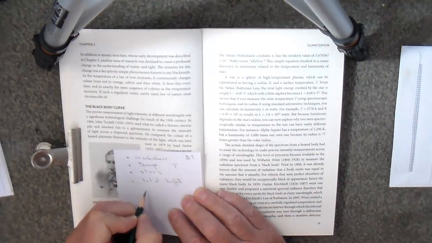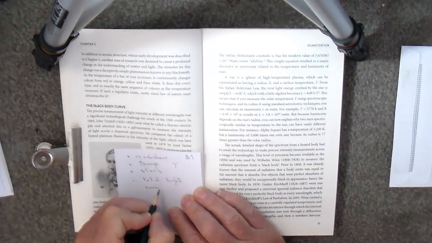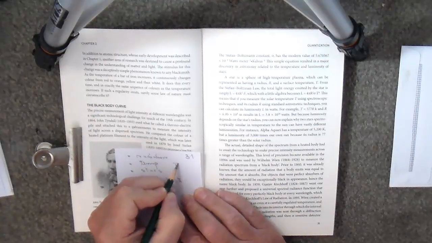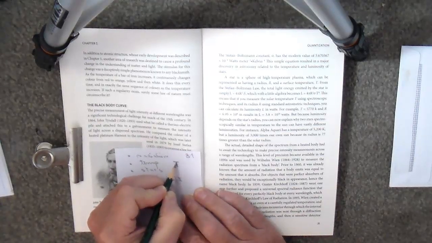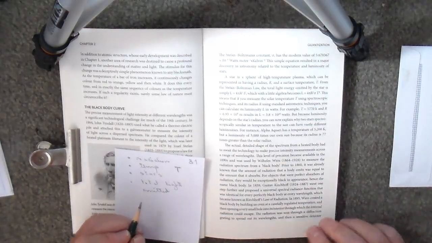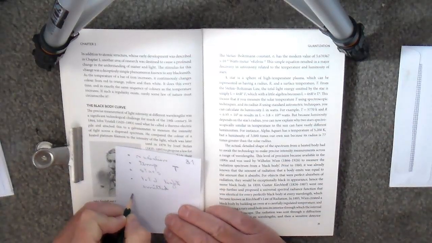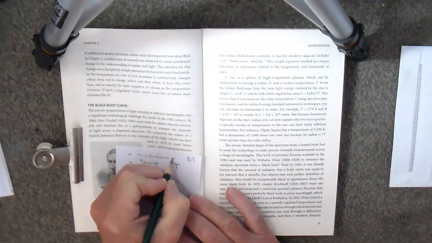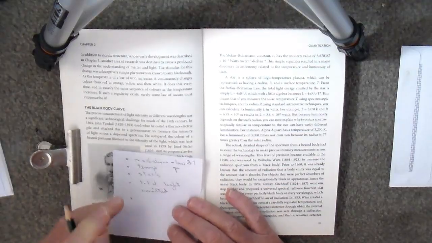So it's light. Still light emitted from warm bodies. We're talking about stars and temperature, and there's all sorts of mention of law, Kirchhoff's law of radiation, law.